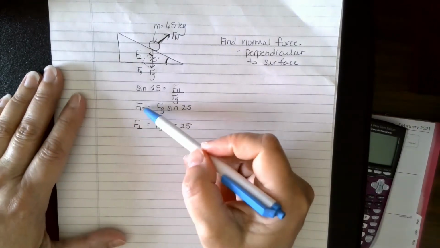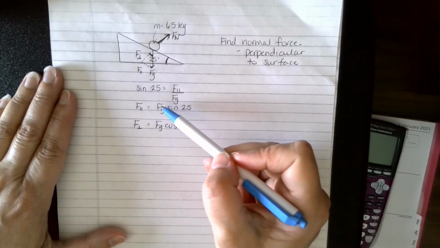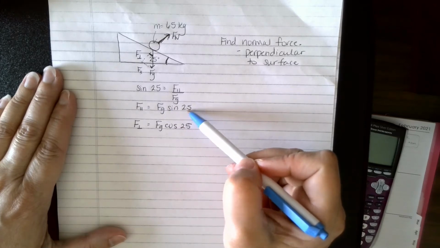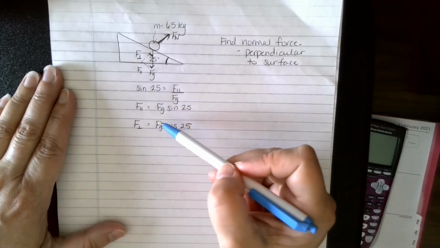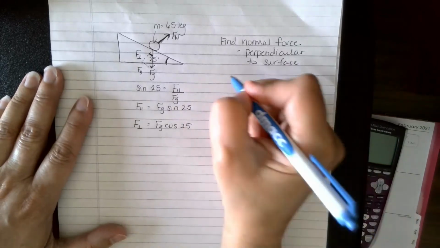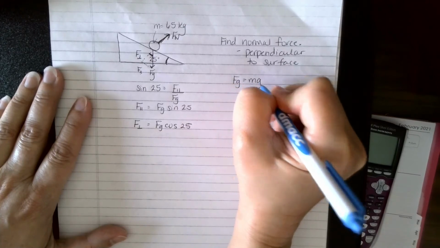And you're going to have equations on your equation sheet that says F parallel equals mg, meaning the force of gravity, times sine of theta, and the F perpendicular is mg cosine of 25. If you remember right, Fg is mg.